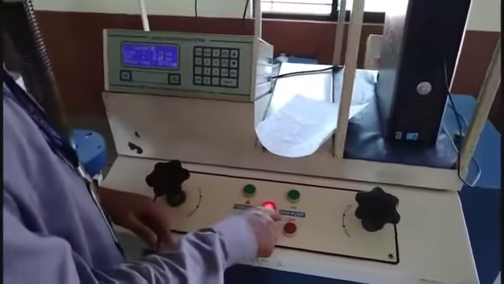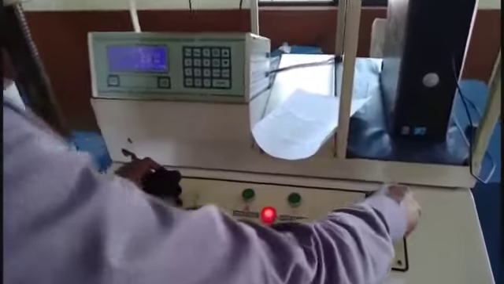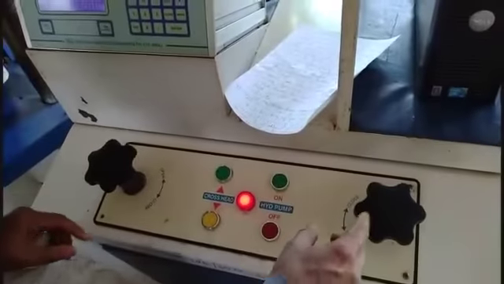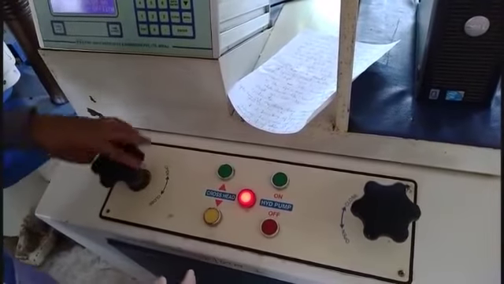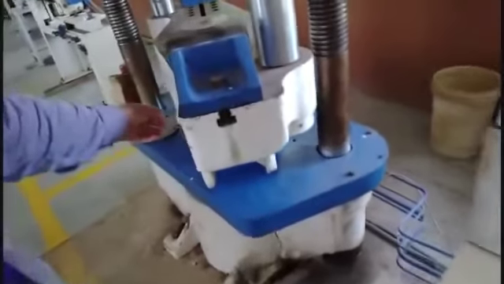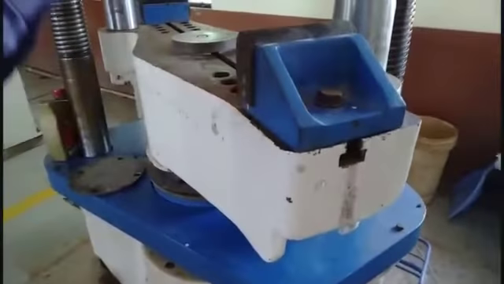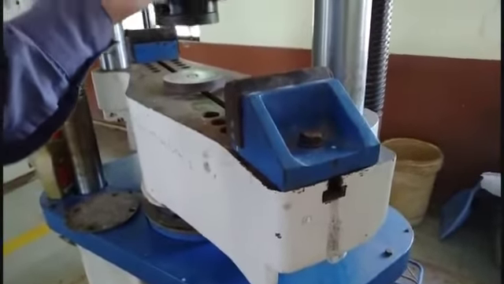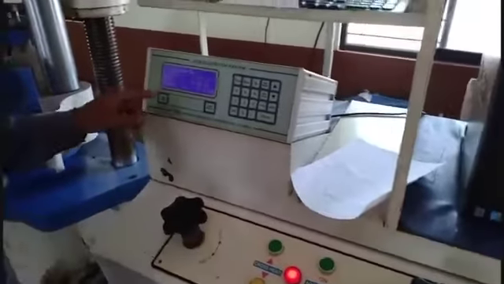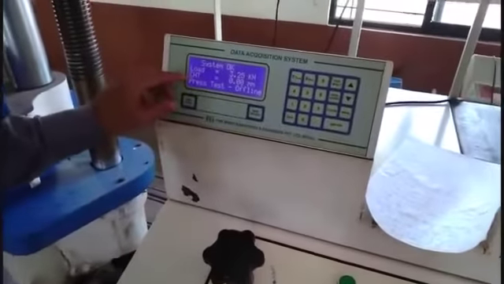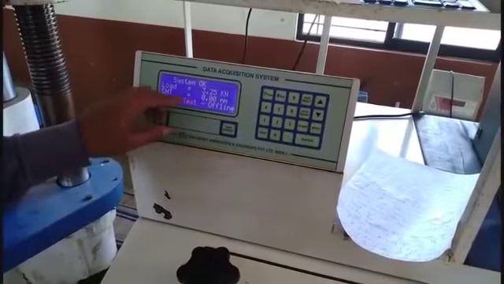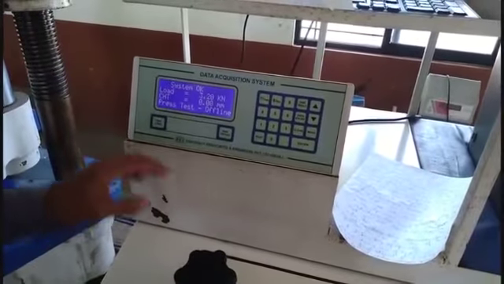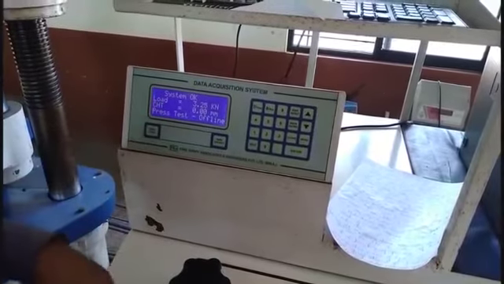When you start the hydraulic pump and if you open these two valves, the oil from the pump directly goes to the reservoir, and if you close this left valve, the oil will go to this cylinder, and this table is lifted. You can see the load and cross-head travel, that is the elongation. Load and elongation we can measure here. So this is the digital indicator where we can get load and elongation.